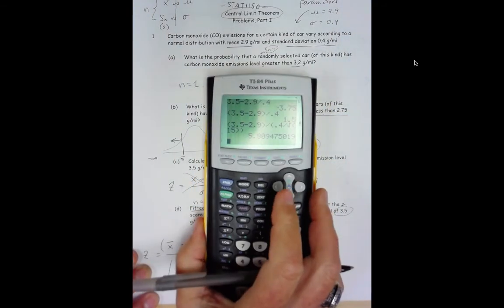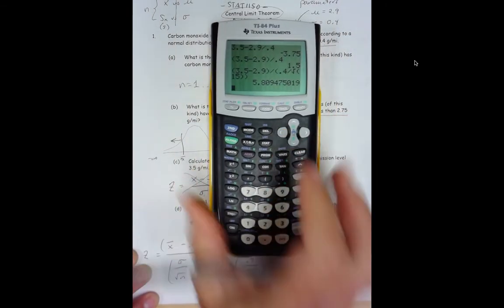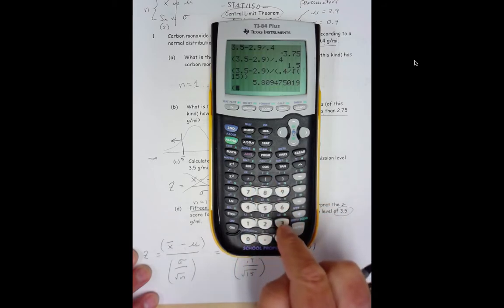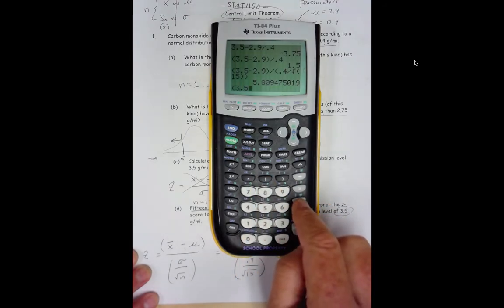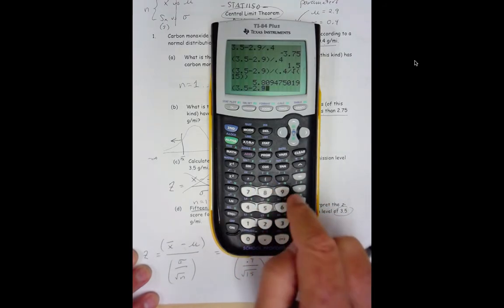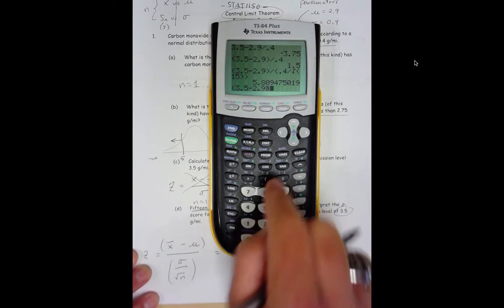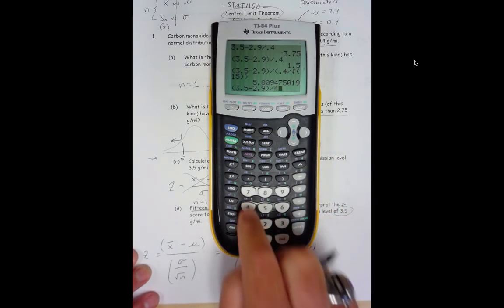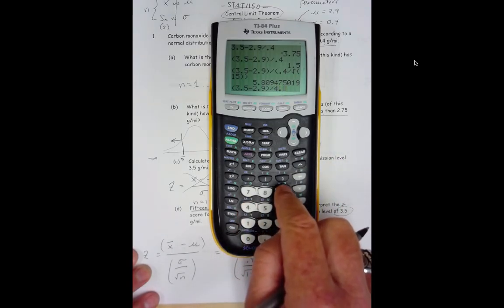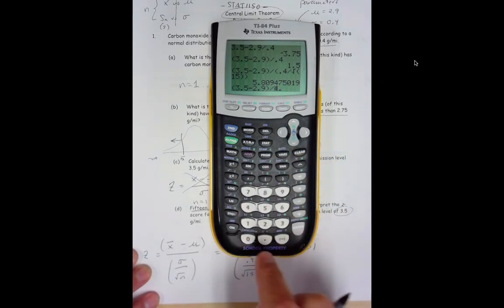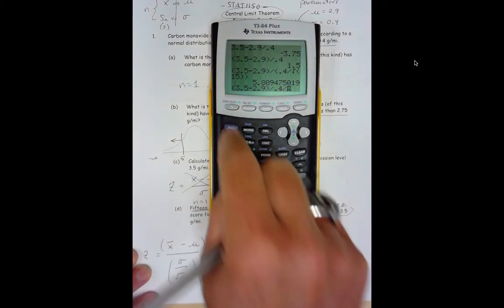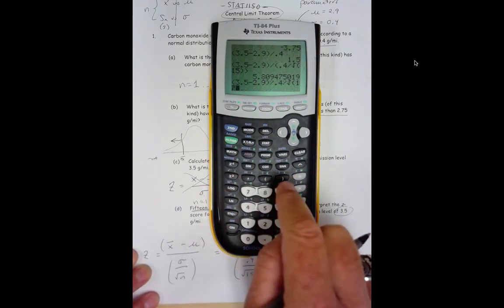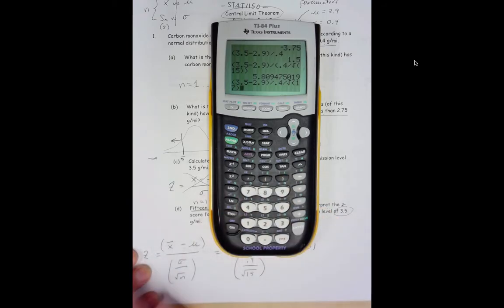Let me go back and show you what is so tempting to do, and I see it happen all the time when people don't know what they're doing. They get problems wrong. They put in 3.5 minus 2.9. They're real proud of themselves because they put the numerator in parentheses, but then they don't carry it through, and they do something wacky like this.